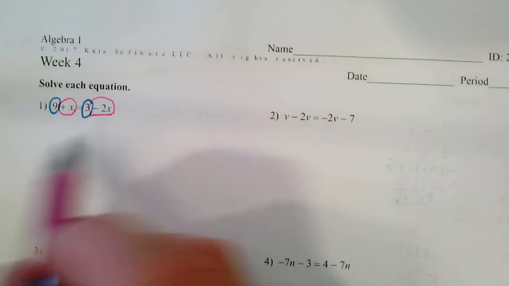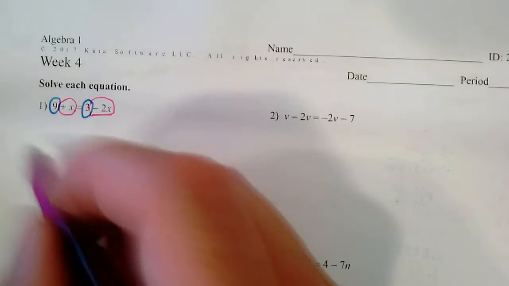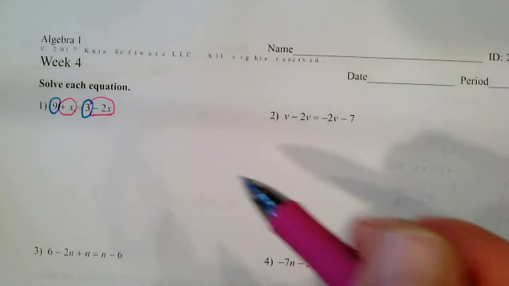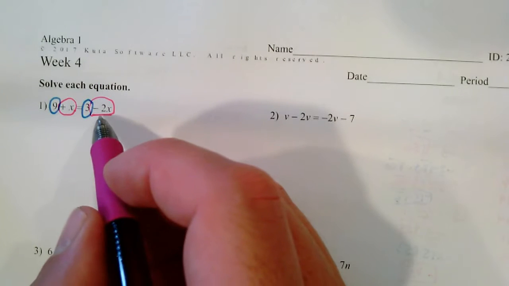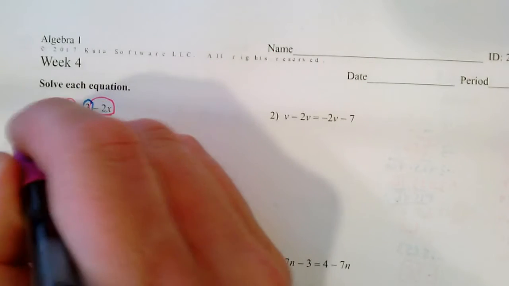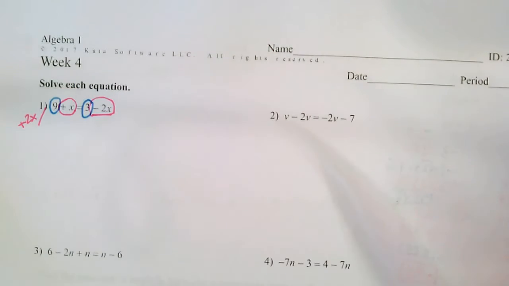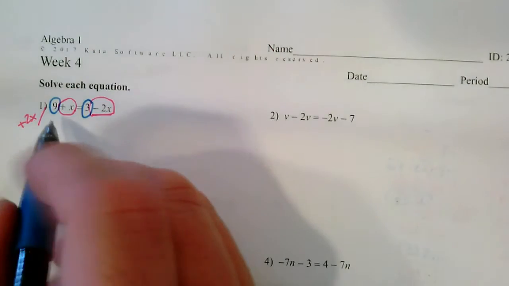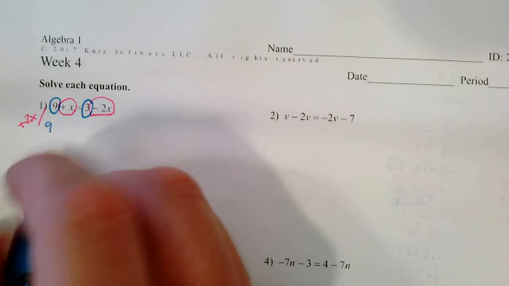And typically we put all our variable terms on one side, on the left. You can do whatever side you want, though. Doesn't matter. So, well, let's get rid of this negative 2x on the right. So we're going to add 2x to both sides. Add 2x. And that's going to leave the 9 as is.